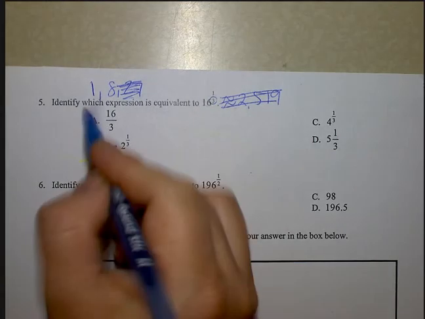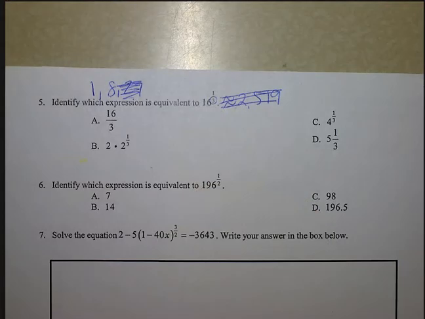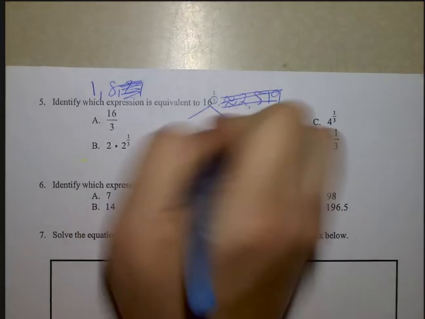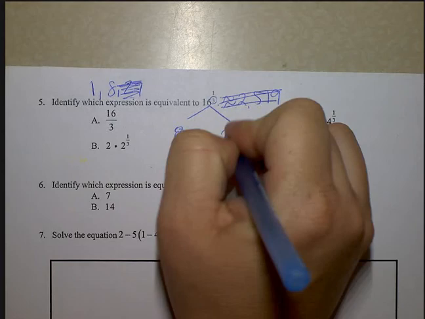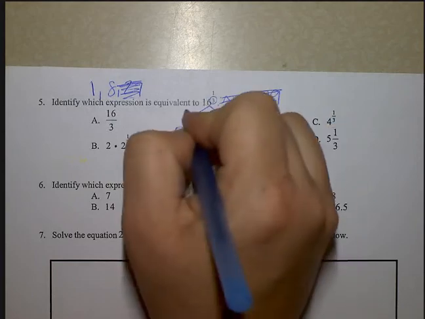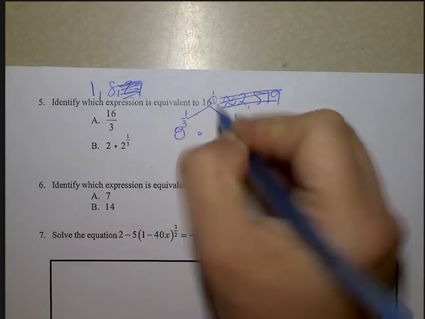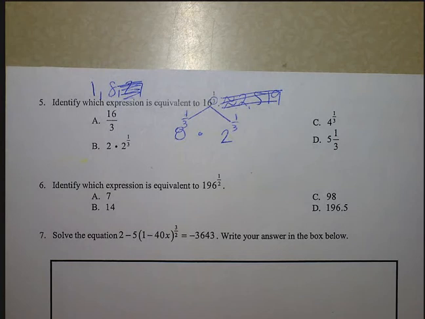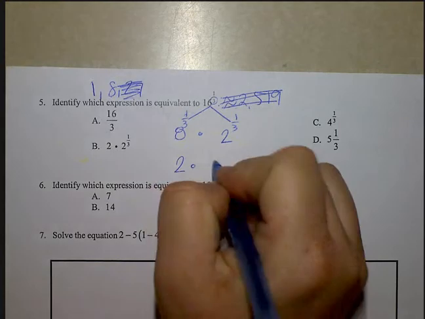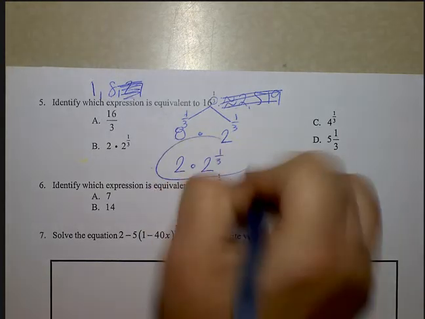Does 8 nicely divide into 16? Okay, perfect. So 8 times 2 is 16, and I have to take the same exponent and write it down. Now, please take 8 to the 1/3 if you don't know the answer. What is 8 to the 1/3? So I have 2 times 2 to the 1/3, and that's our answer.